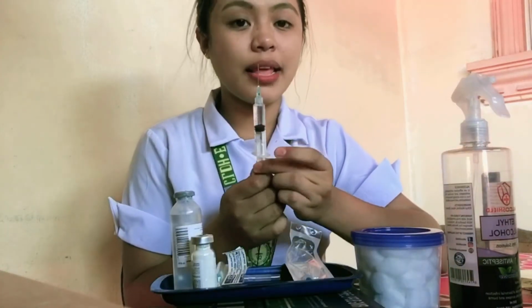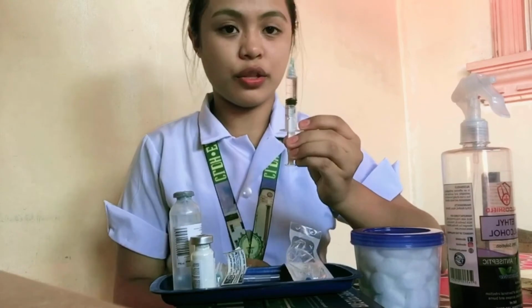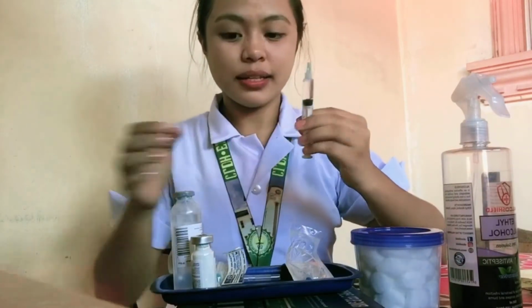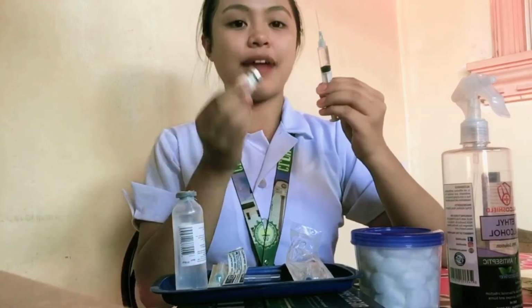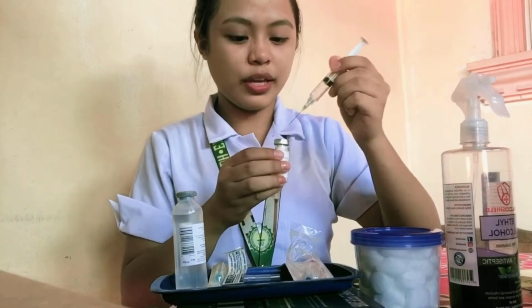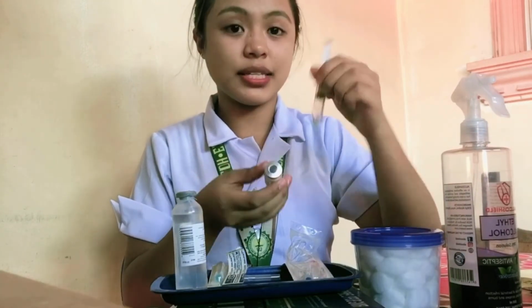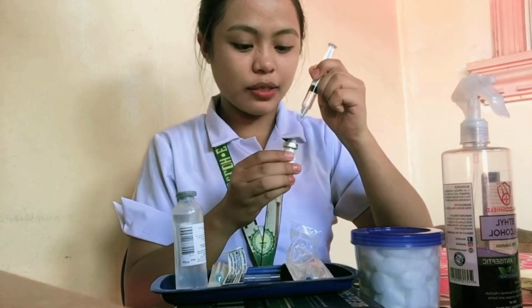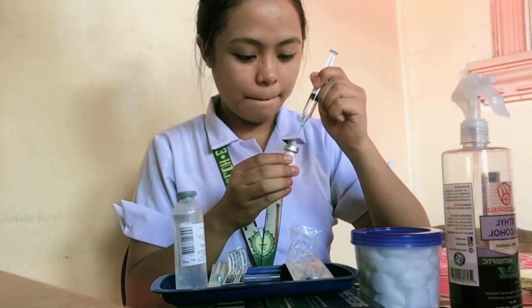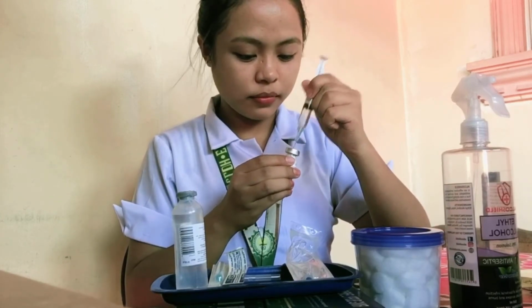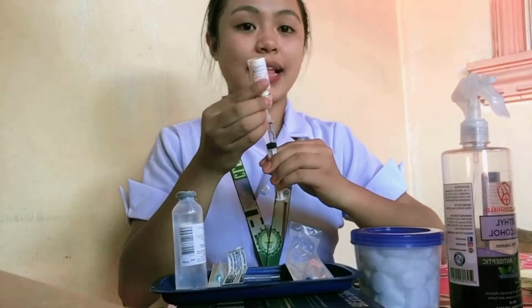After getting 3 ml of sterile water, we need to inject this into our vial. We inject it carefully and firmly at the center at the top of the vial. So don't forget the eye level.